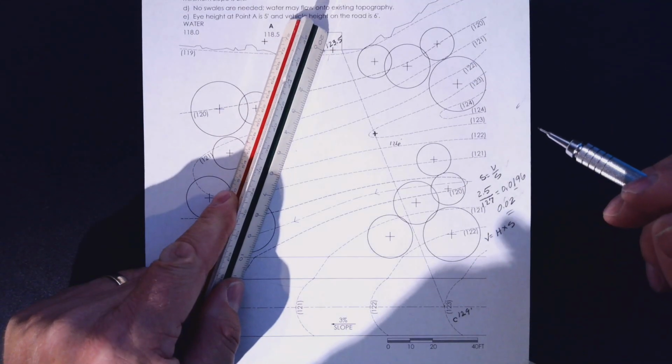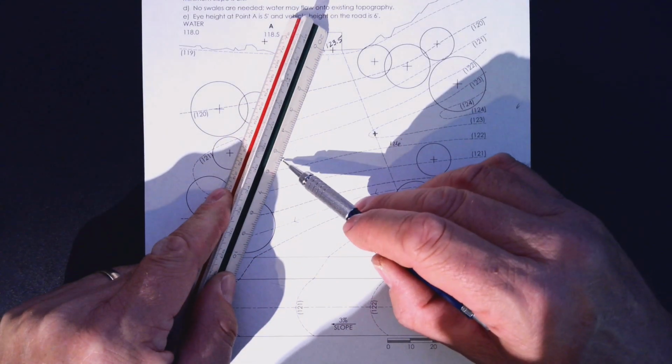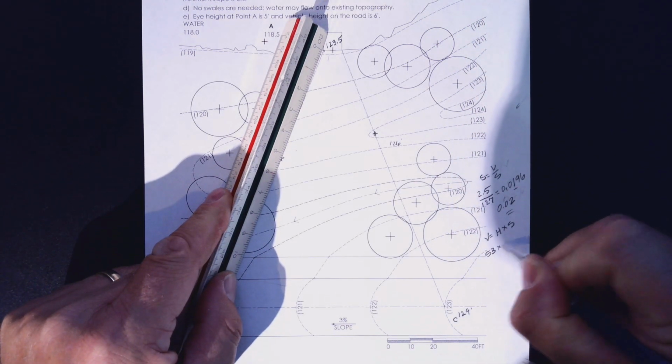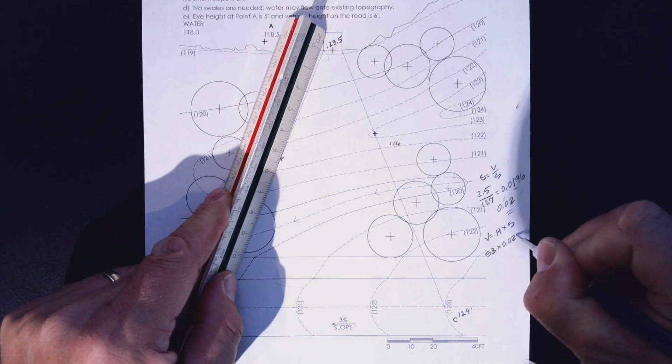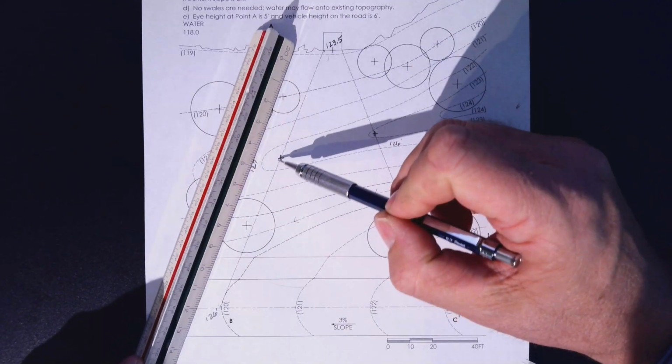I don't want to go back through and redo this video because I'm too far into it now. So hopefully you caught that. I said that calculation wrong. So vertical equals horizontal times slope. We said the horizontal is 53 feet. We're going to multiply that by 0.02, so 53 times 0.02 equals 1.06.